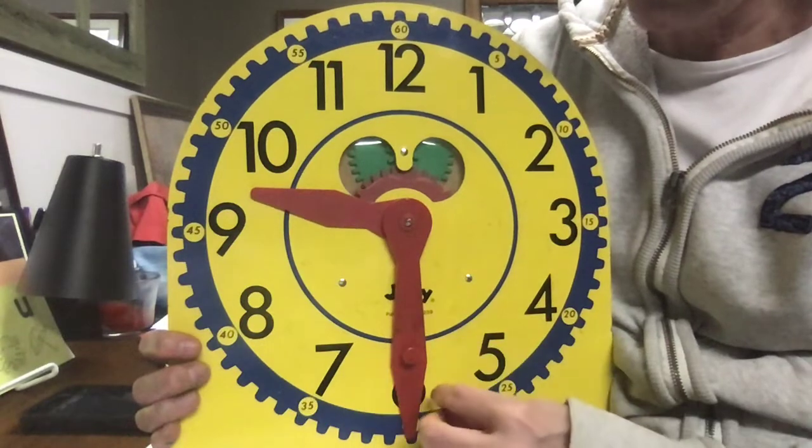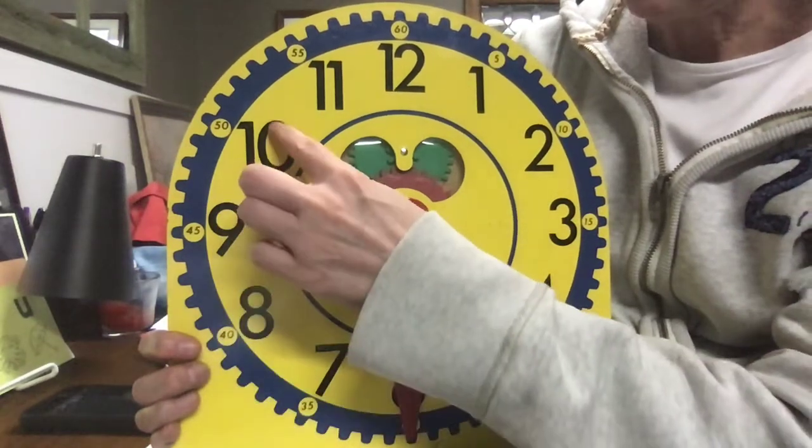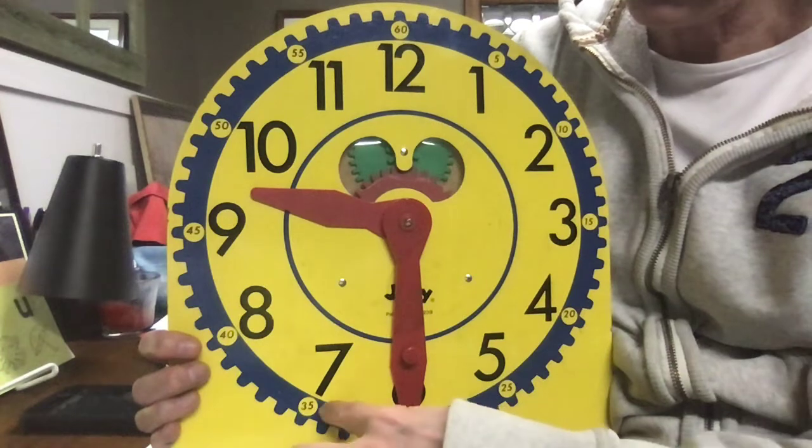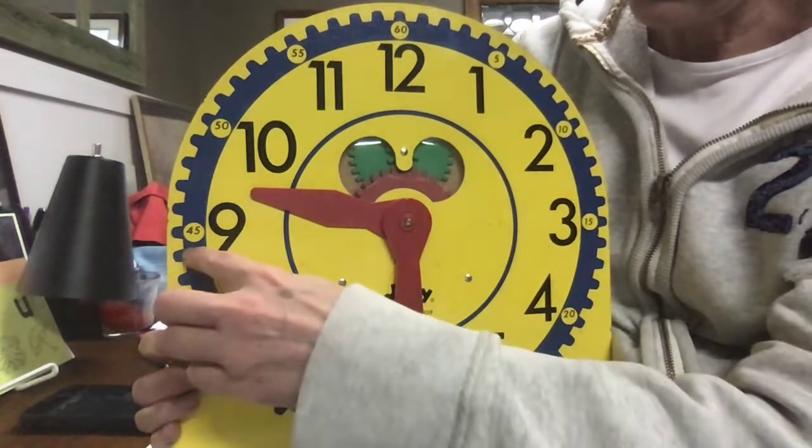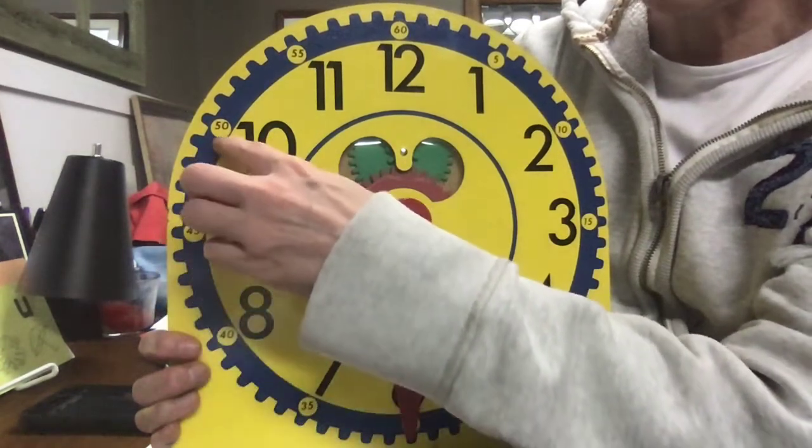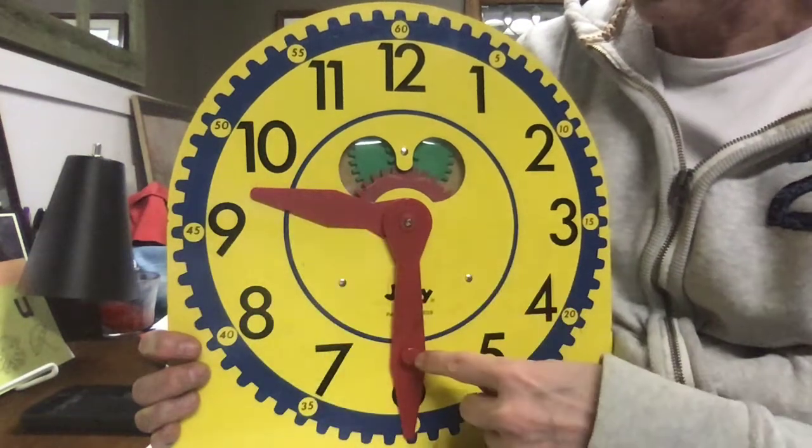Let's try another one as I get around here. Let's try this one. It's between the 9 and the 10. So remember, this was 6's space, 7, 8. This is 9's space. So we would say it's 9:30.